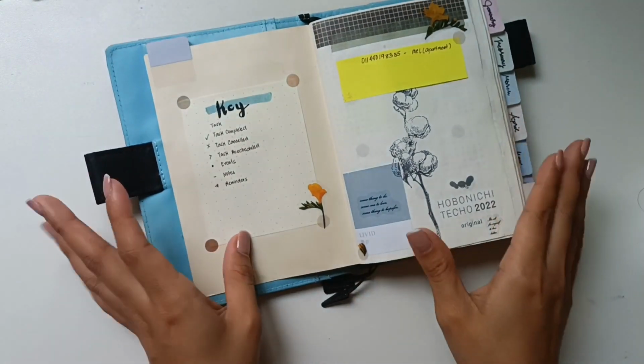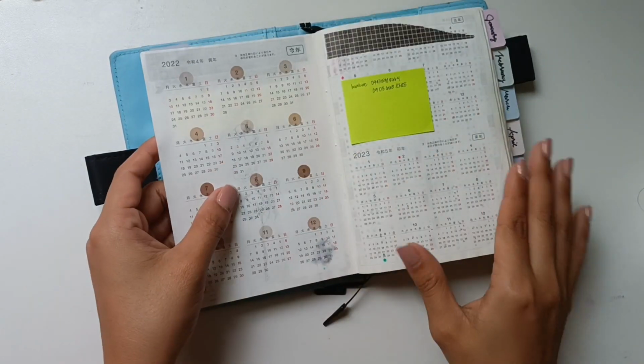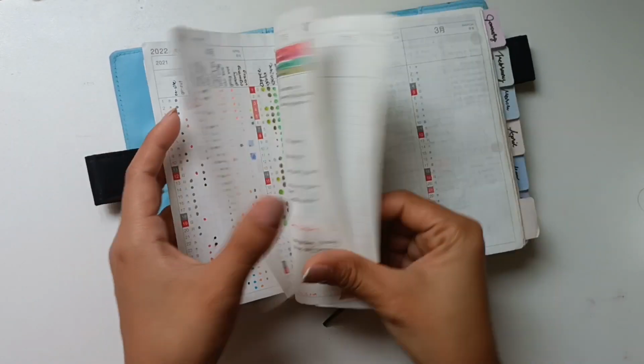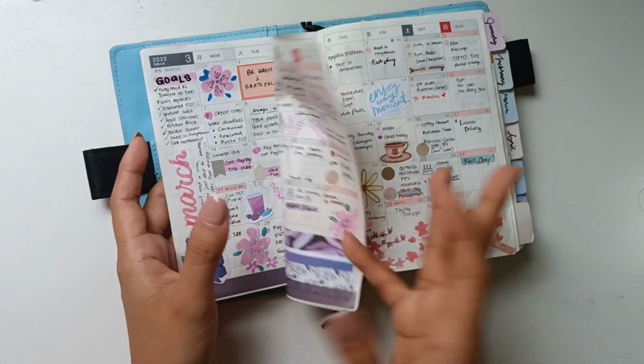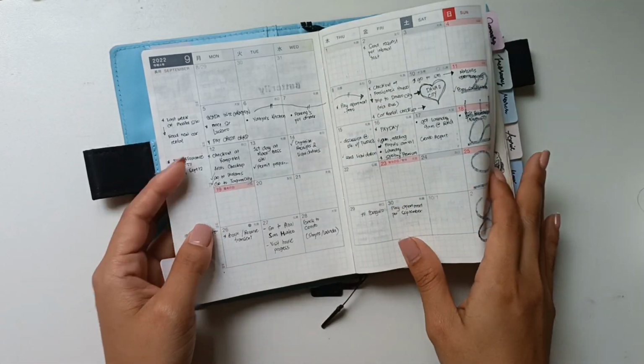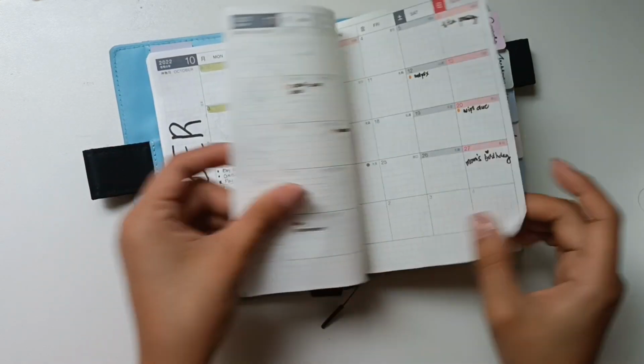So I have here my intro pages, my calendar, my trackers, and my monthly spreads. And that's it.